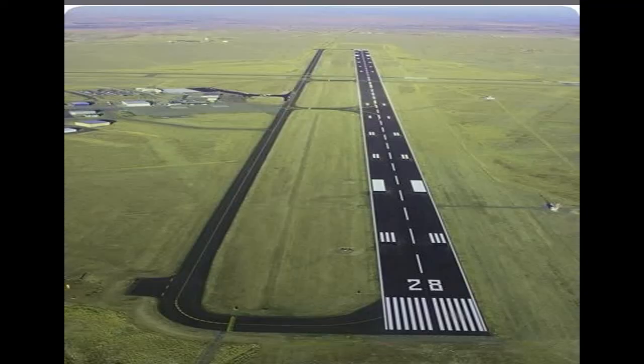So we can have a full view of the runway marking here. So this 28 number indicates the direction of the runway with respect to the north. So this 28 indicates this runway is oriented at 280 degrees from the north measured clockwise.